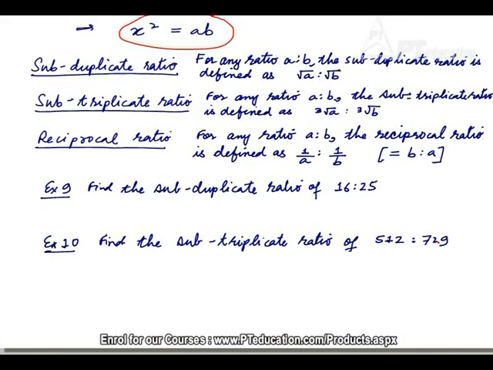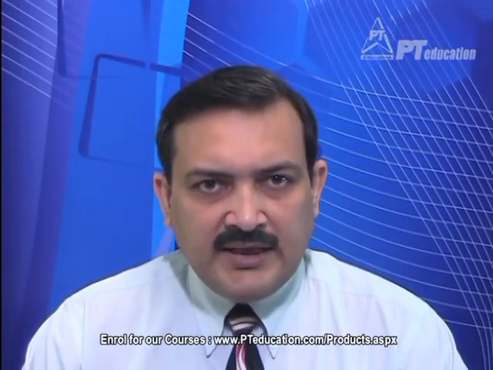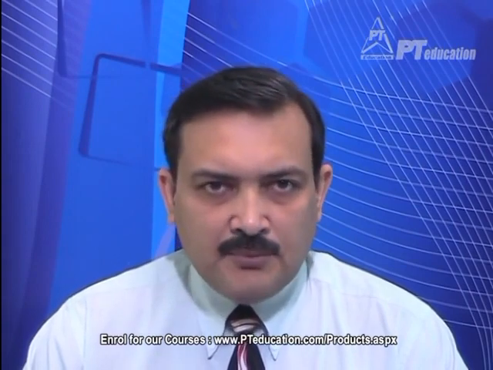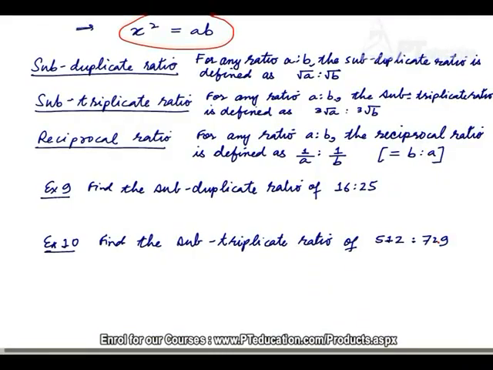Let us take two examples, example 9 and example 10, to illustrate subduplicate, subtriplicate and reciprocal ratios. Example 9. Find the subduplicate ratio of 16 is to 25. And example 10. Find the subtriplicate ratio of 512 is to 729.